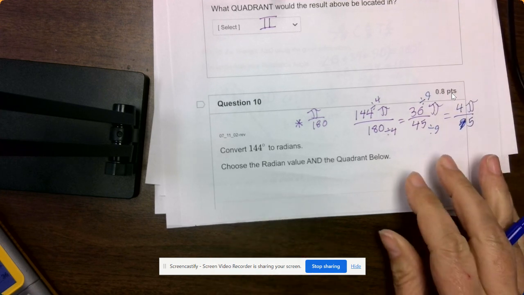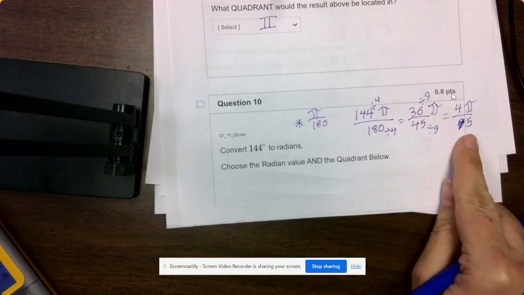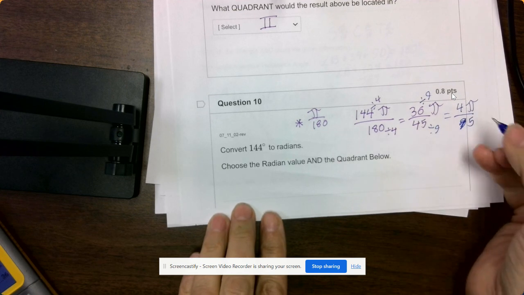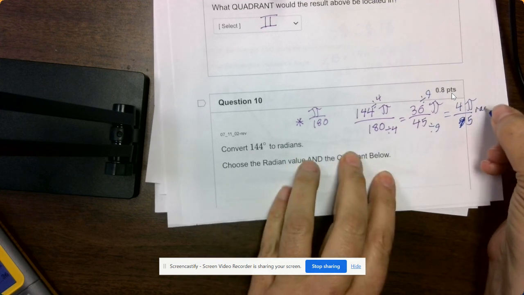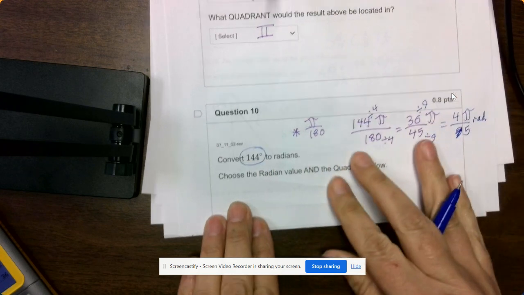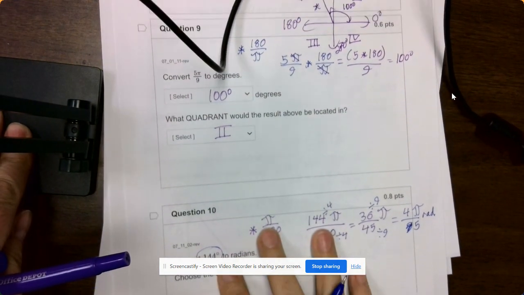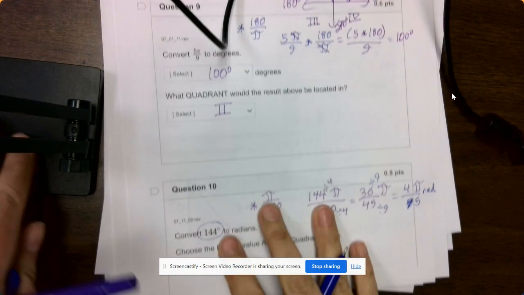So 144 degrees would be 4 pi over 5. Okay, so that would be in radians. And 144 degrees is also going to be in quadrant 2.